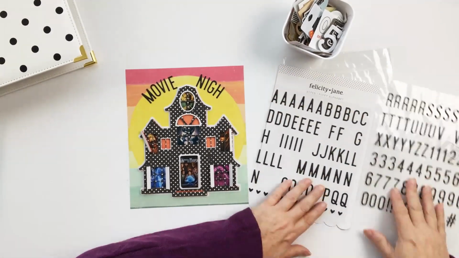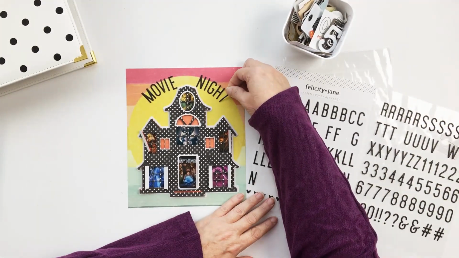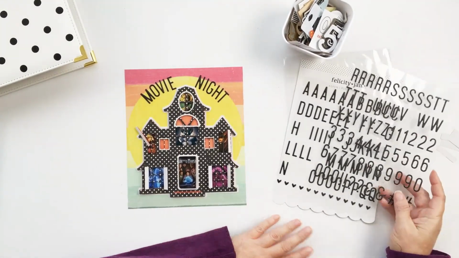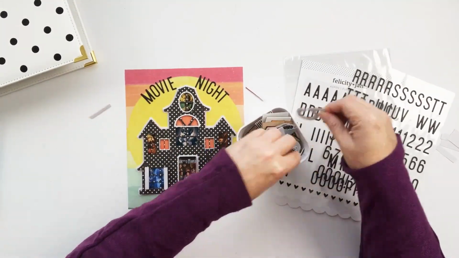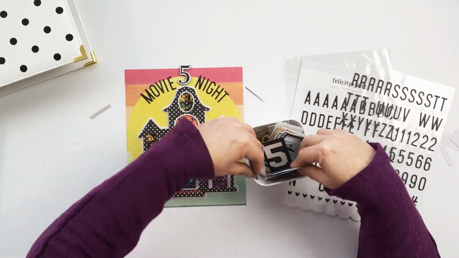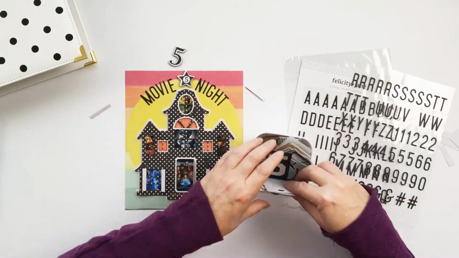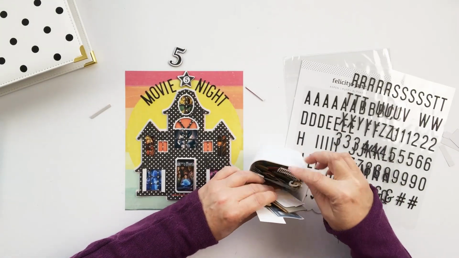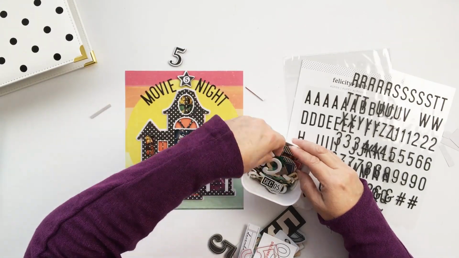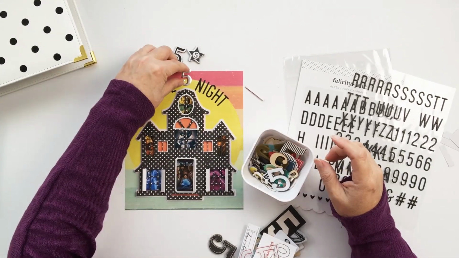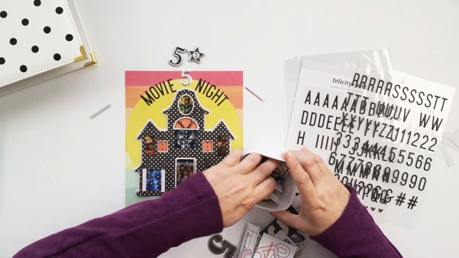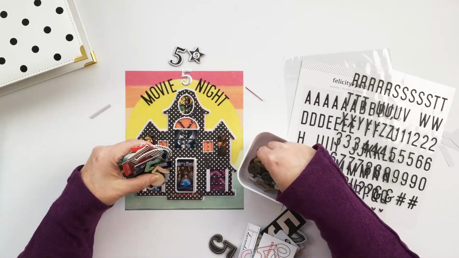I like that this title draws you right in to the layout. And so you know exactly what we're doing, and then you get to kind of go on a hunt through the house to see what movie it is. So let me find a couple of 5s here. There were a couple of pretty decent options. A lot of them were just too tall.